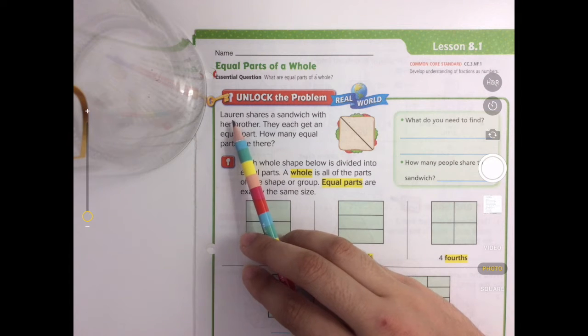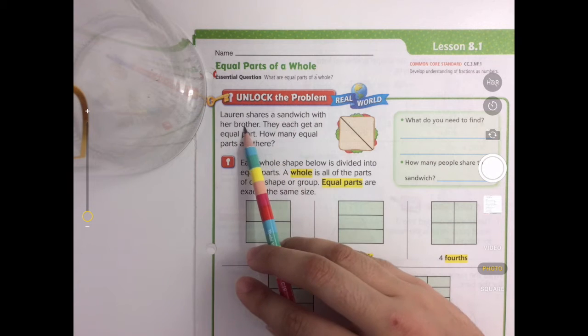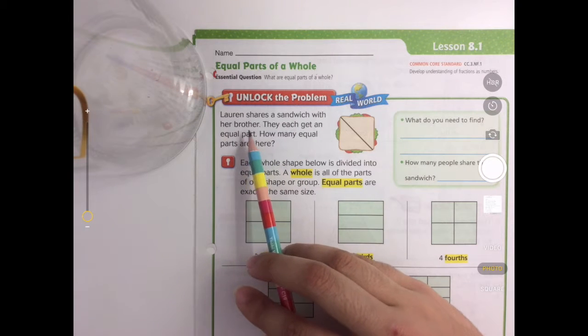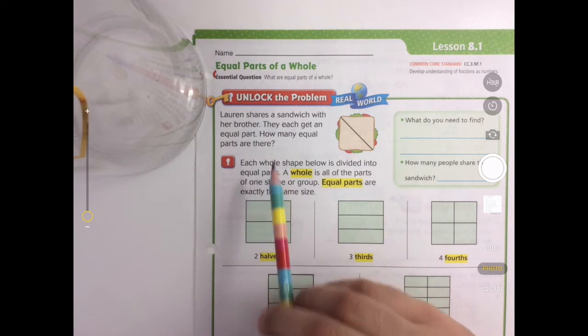Lauren, oh look, hi Lauren, it's your name. Lauren shares a sandwich with her brother. Oh, you're sharing with LJ, Lauren. They each get an equal part. How many equal parts are there?